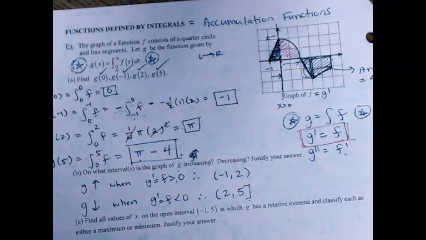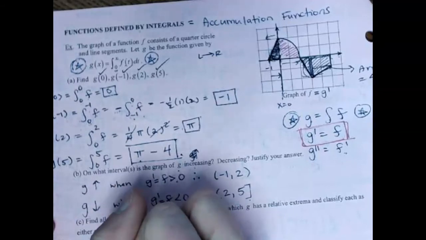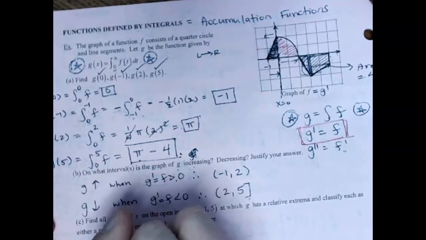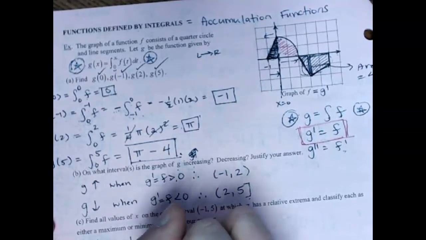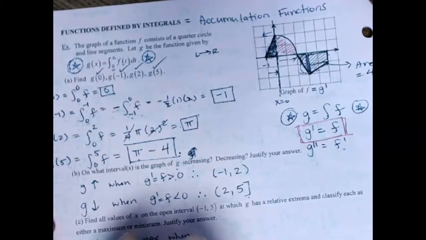Part C says find all the values on this open interval where g has a relative extrema and classify each as either a max or min. Right? We know how to do this, right? We look at the x-intercepts of that derivative to determine the relative extrema for your original function. So here we go. G has a relative max when g changes from increasing to decreasing, which means g prime, which is f.